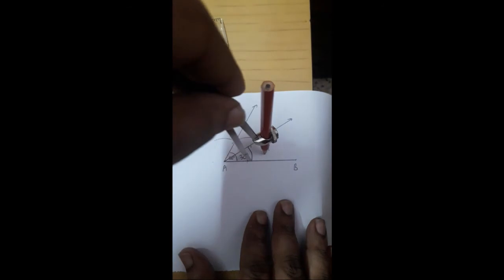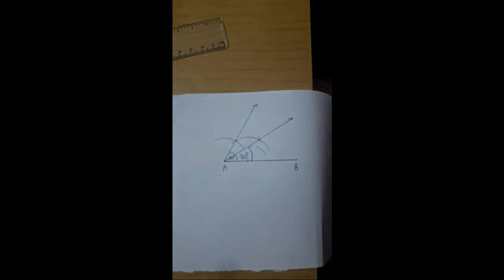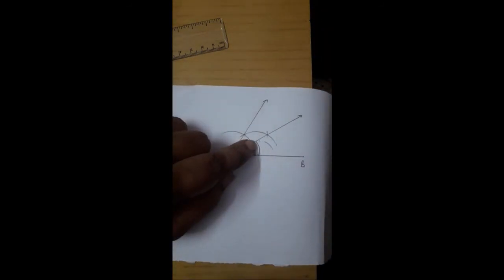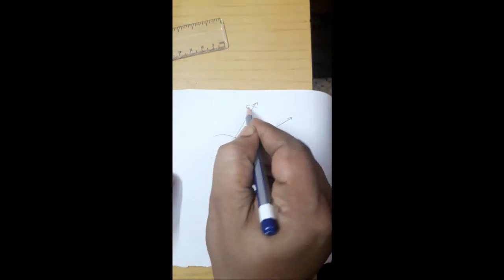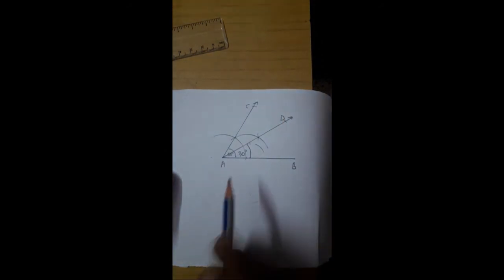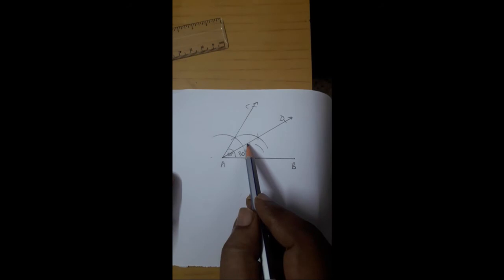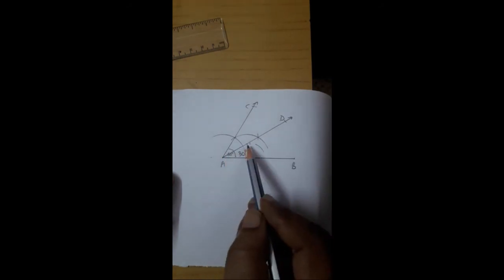Here you go. Now we'll use this as a center over here. The other point where the arc cuts this particular line, we'll name this line. So this is AB, so we'll do this as C, and this will be D. So our next center will be where this arc is cutting DA over here.